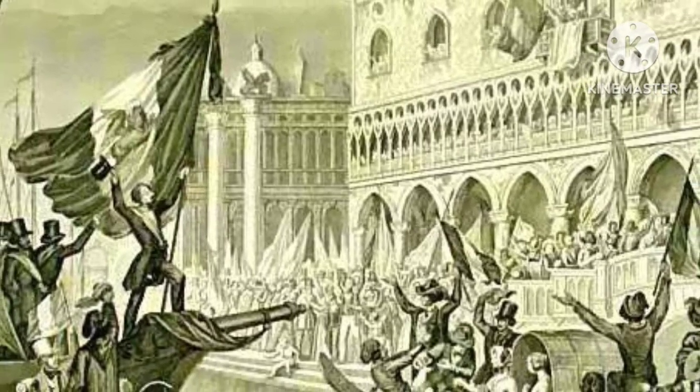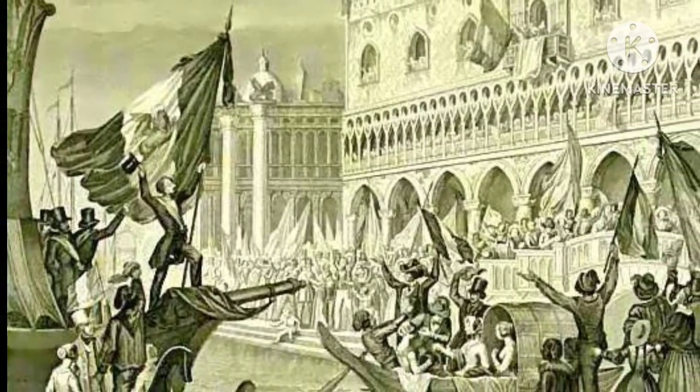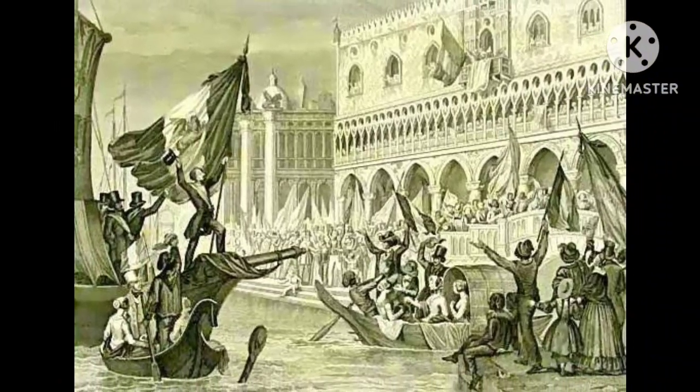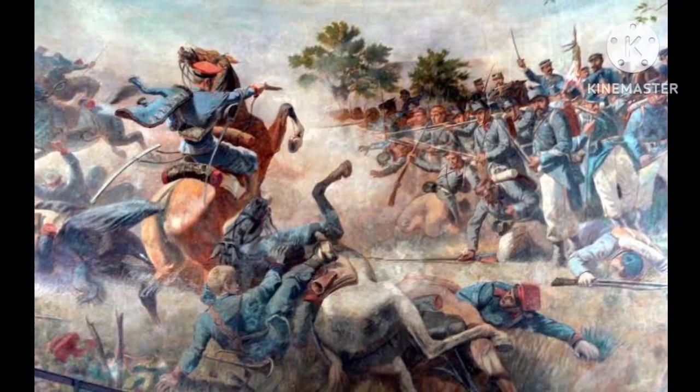It demonstrated the desire of the Italian people for political and economic reform and laid the groundwork for the unification of Italy under the leadership of Giuseppe Garibaldi and Count Camillo di Cavour. The war also had an impact on the rest of Europe, inspiring other uprisings and revolutions throughout the continent.